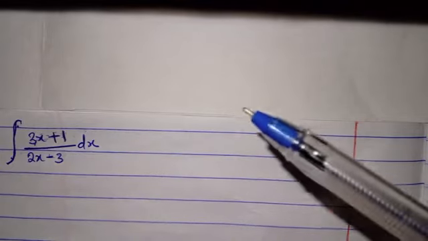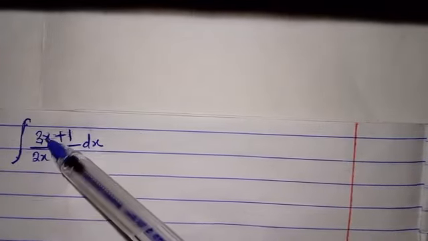Now, let's integrate this. The integral of 3x plus 1 divided by 2x minus 3 dx. This is a rational expression. By rational, I mean it's a fraction. Both of them have the same degree. By degree, I mean the highest power of x. The highest power of x here is 1, and of x here is also 1. So let's break it down using polynomial long division. We are going to obtain the quotient and the remainder. Watch.